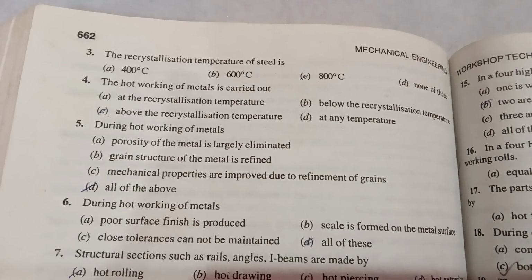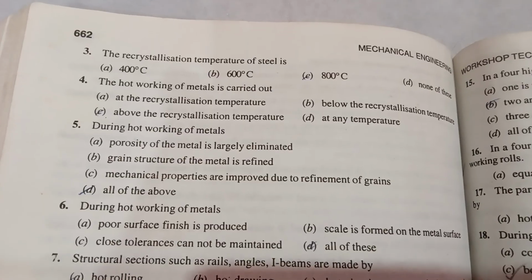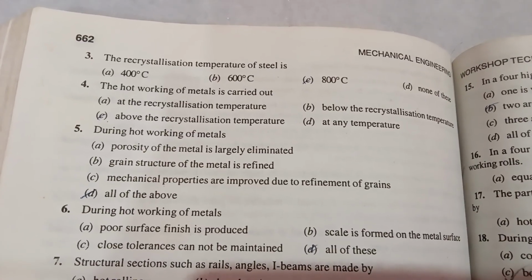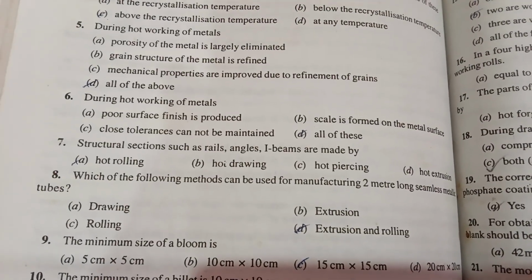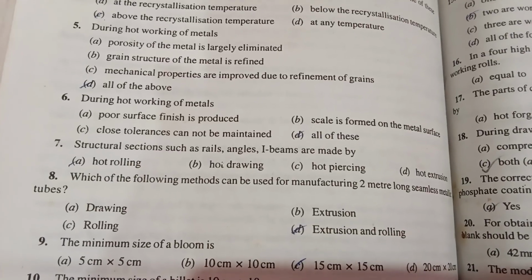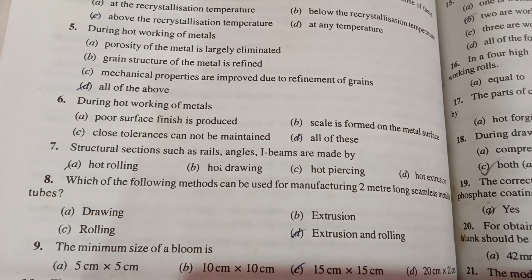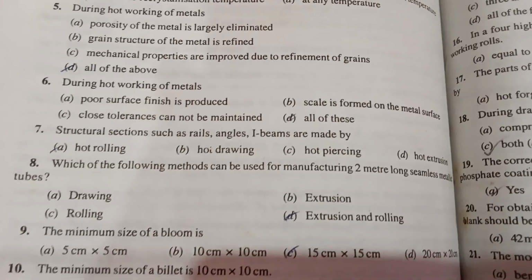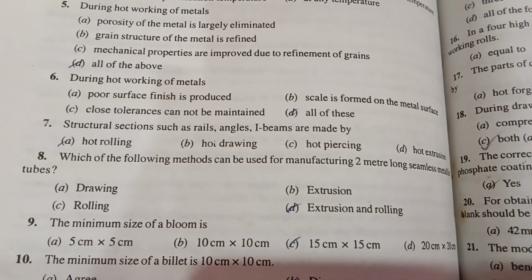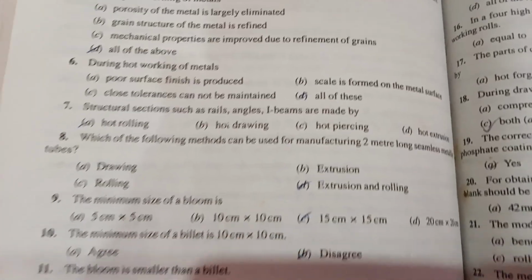During hot working of metals, porosity of metal is largely eliminated, grain structure of the metal is refined, mechanical properties are improved due to refinement of grains. During hot working of metals, poor surface finish is produced, scale is formed on the metal surface, close tolerance cannot be maintained. Structural sections such as rails, angles, I-beams are made by hot rolling.